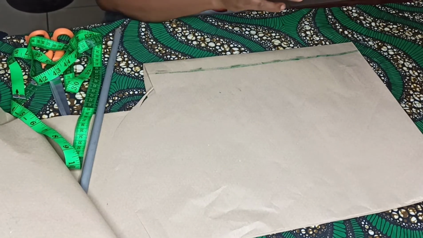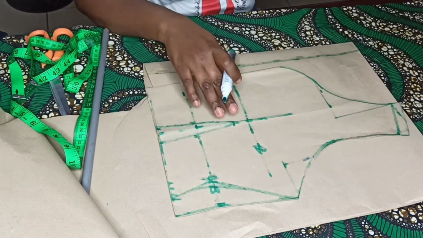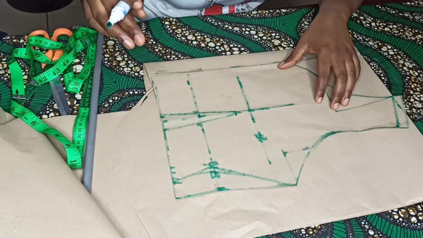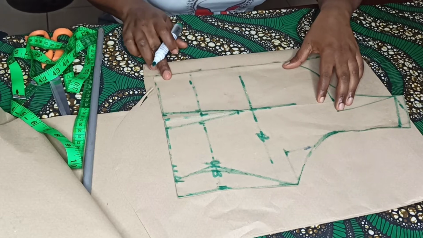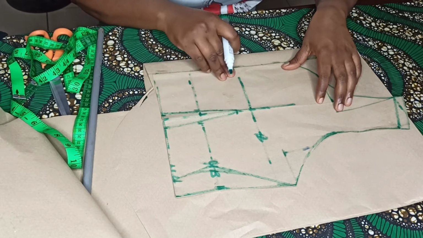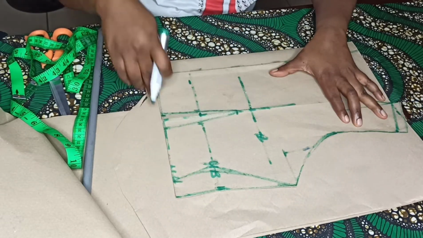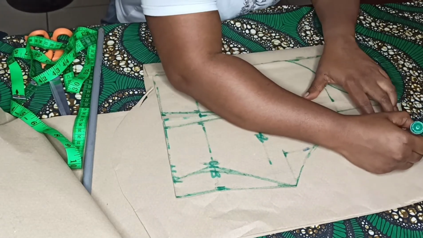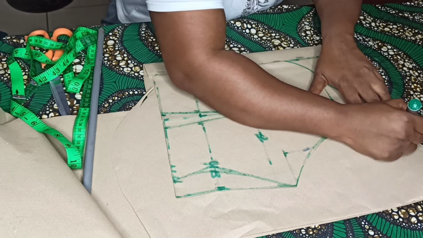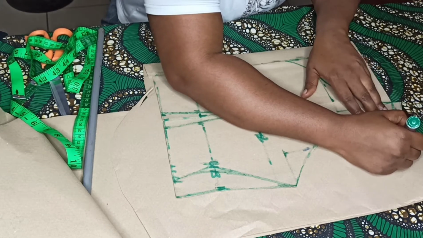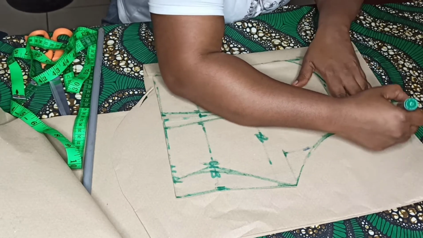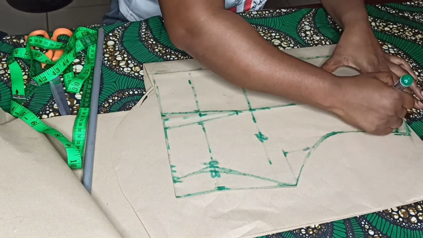Usually, what I would do is just place the front bodice and then cut out. I'll place the front bodice like this. Okay, let me start from here.